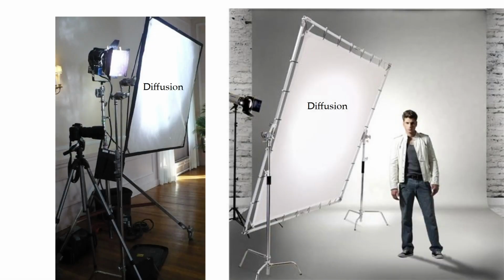So to get soft lighting, if you're filming, and all you have are directional lamps or something like that, you just put some kind of diffusion. I've seen everything from white sheets to foam core boards, and you kind of bounce light in different places.